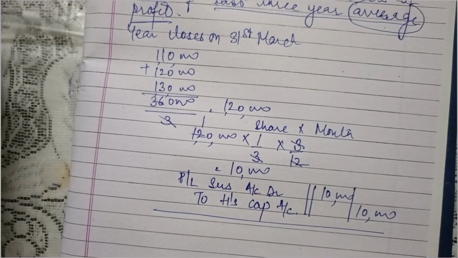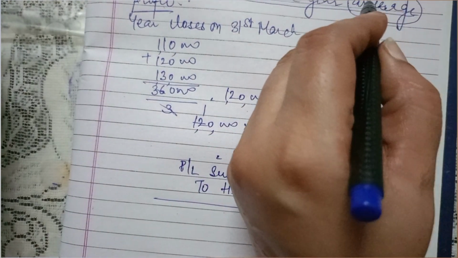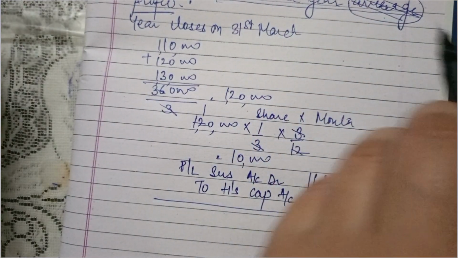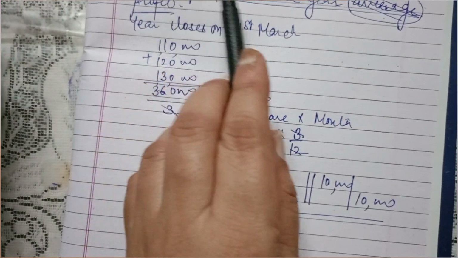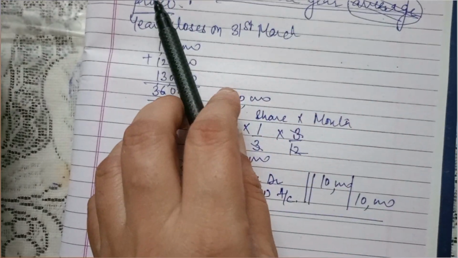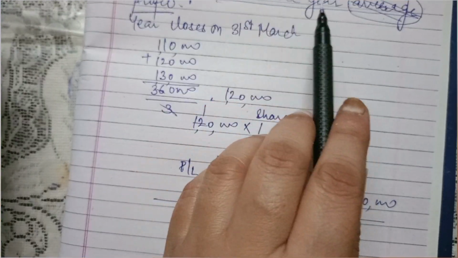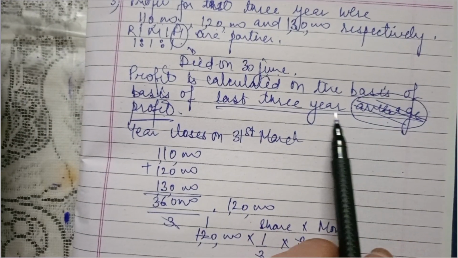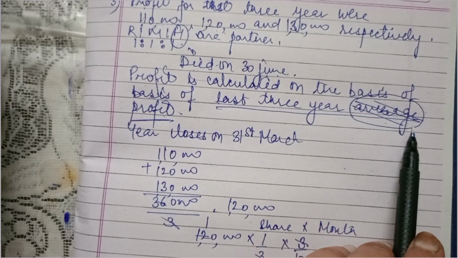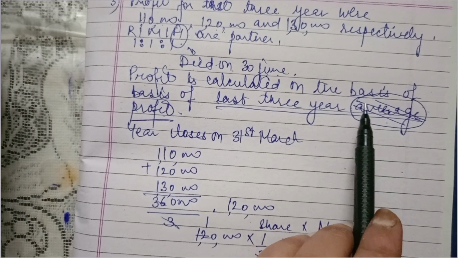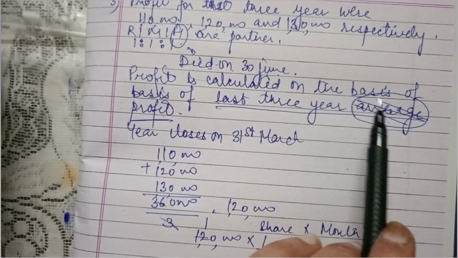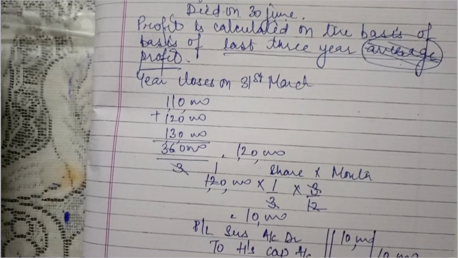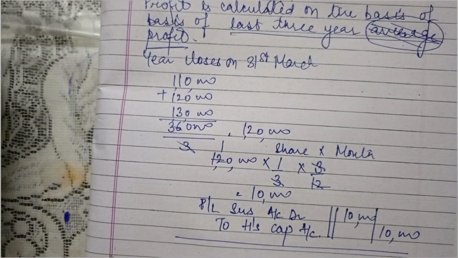Now, taking the same question, I deleted the word average from this question. I have only written here that calculate the profit on the basis of last 3 years profit. When nothing is written regarding the average, that means you have to consider all the 3 years for the calculation of H's share.